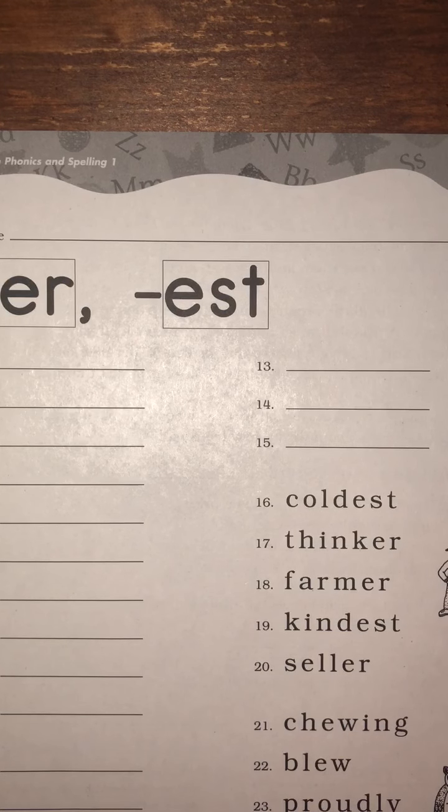Good morning, everybody. Today is our final Saxon worksheet. We are on lesson 126, and we are going to be working with suffixes ER and EST. All right, let's start with number 1. Remember to repeat the sounds after me and try to think of what letters could be making the sound.